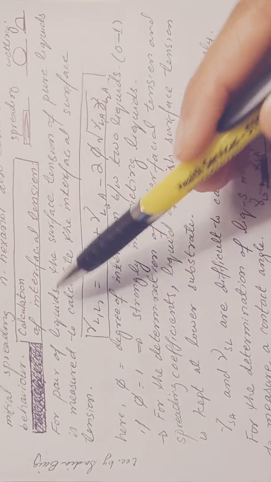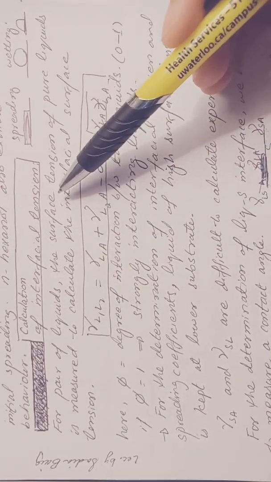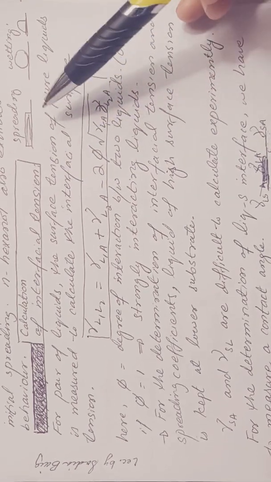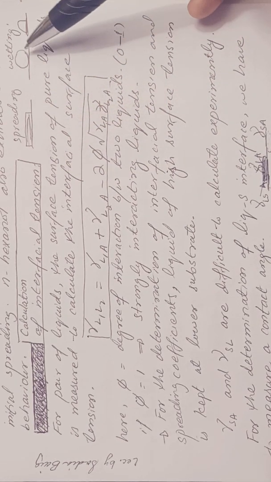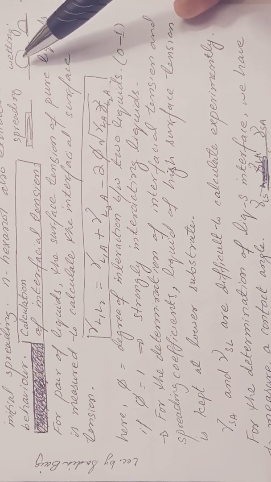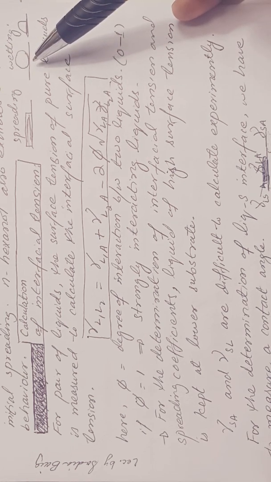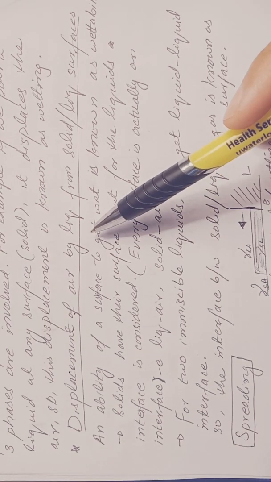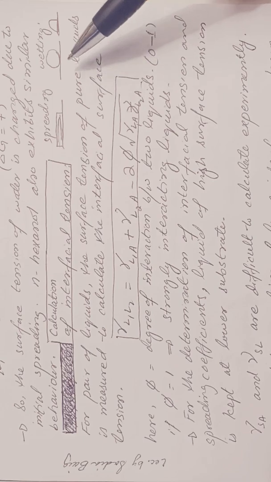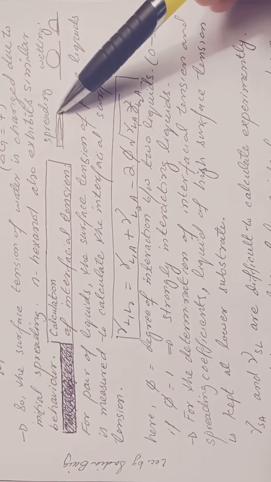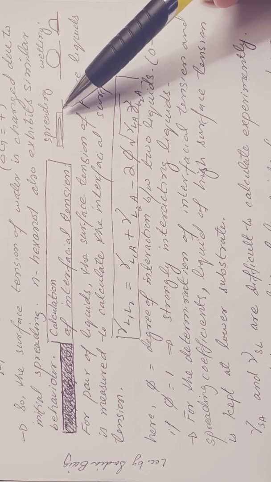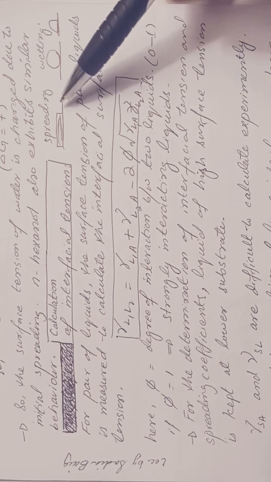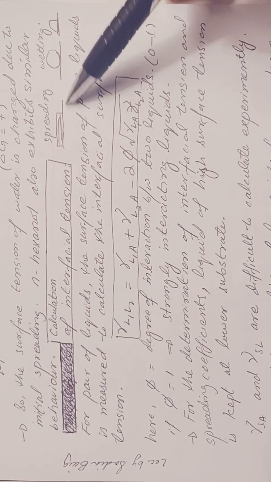In this lecture, we are going to discuss the calculation of interfacial tension. In the previous lecture, we discussed spreading and wetting. Wetting is a general phenomenon describing the displacement of air by liquid from solid or liquid surfaces. Spreading is one of the wetting phenomena in which the liquid displaces all the surface of the solid or liquid. It means that the liquid has been completely spread over the surface or the substrate.